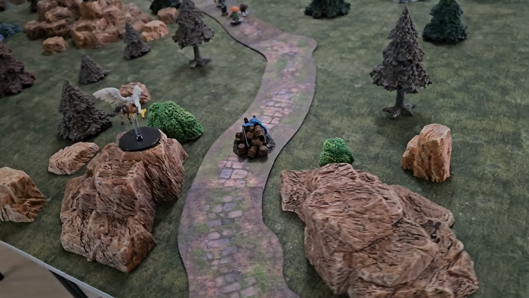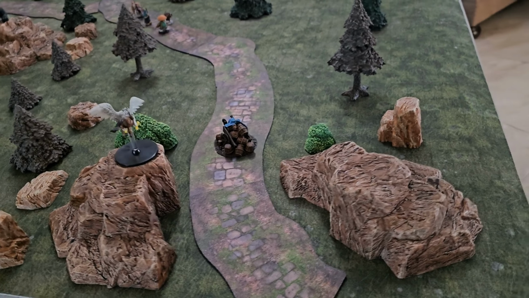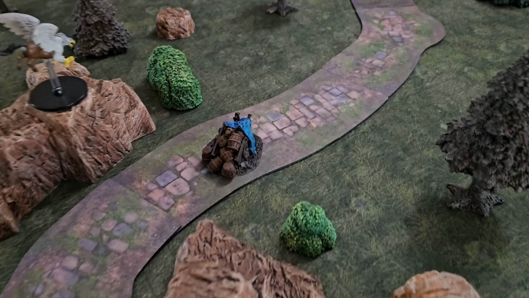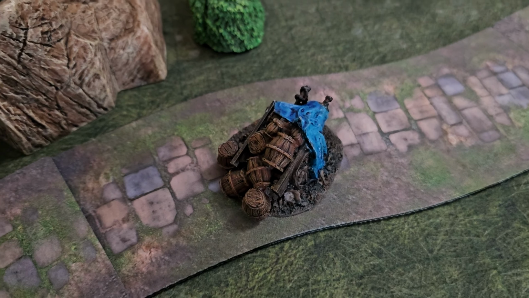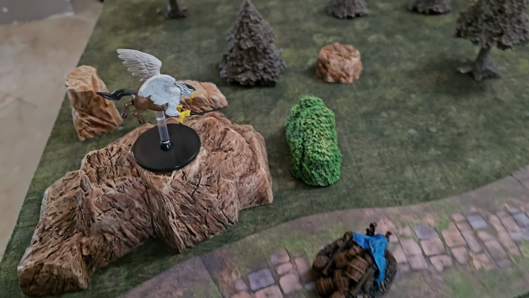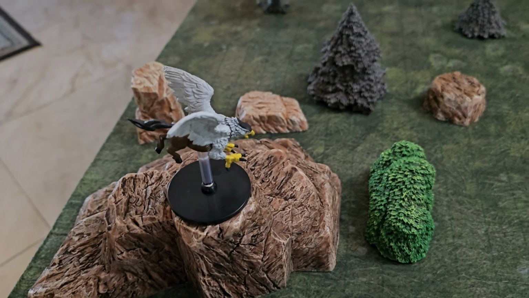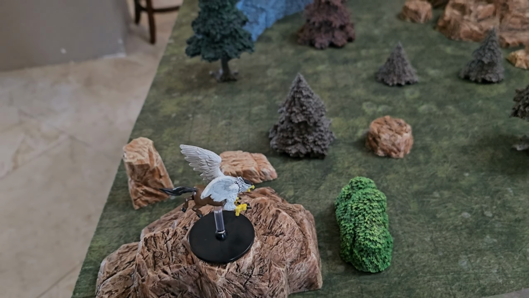I've got a couple of large rocks or hills that are cresting on either side of the road. And there's an abandoned wagon here that's obviously got some stuff in it. And when the players get to it, from up on the top of the hills is a griffin. And he basically waits for people to go and start scavenging from the wagon.